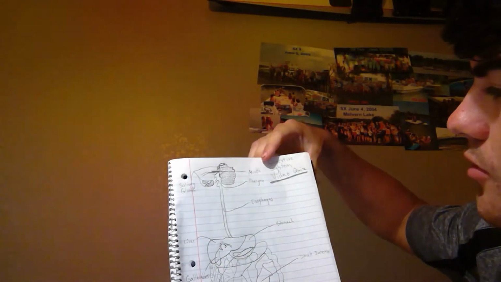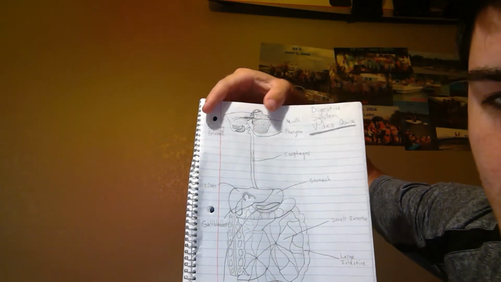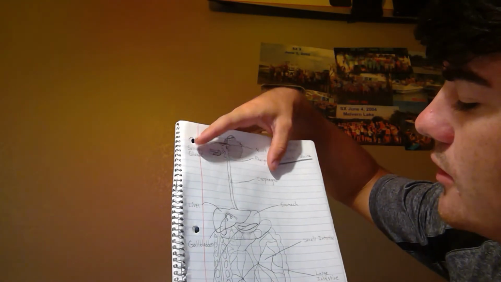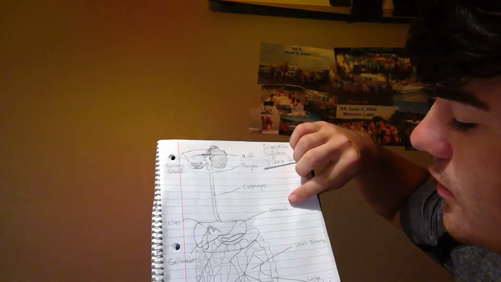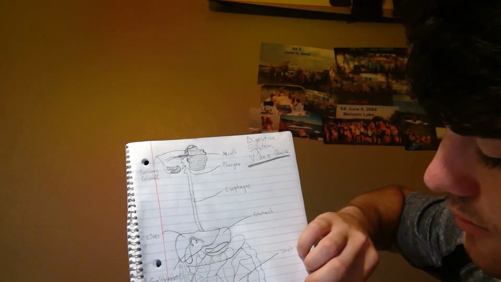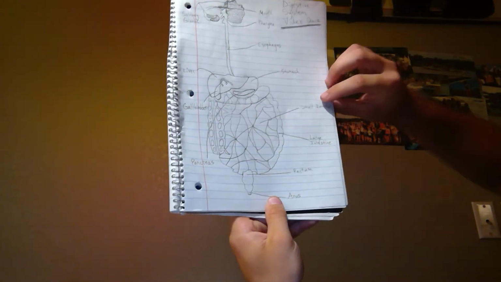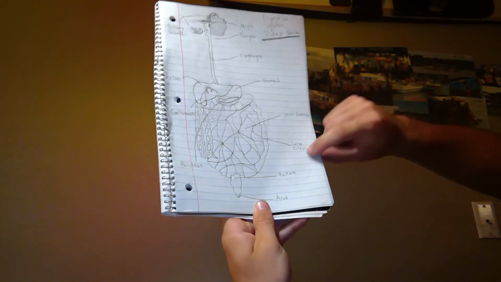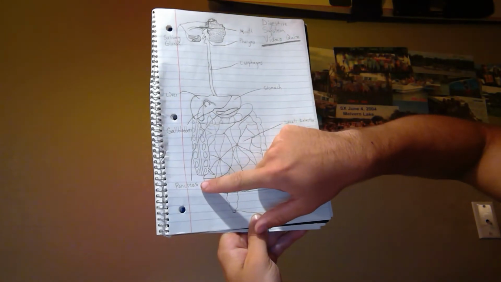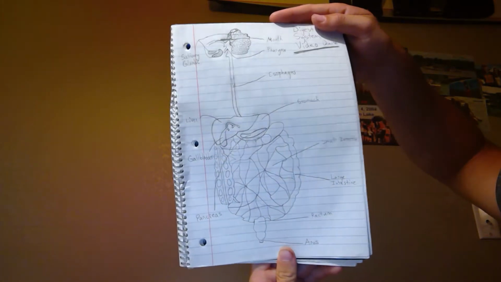Here's my drawing of the digestive system and its parts. We've got the salivary glands right here at the mouth, pharynx, esophagus, stomach, small intestine, large intestine, rectum, anus, pancreas, gallbladder, liver, and that's it. There's my drawing.